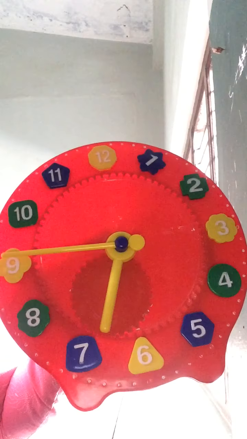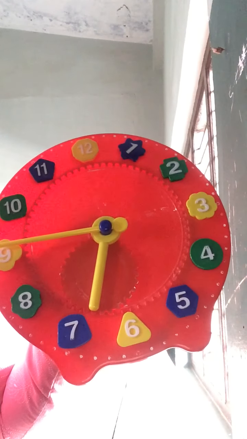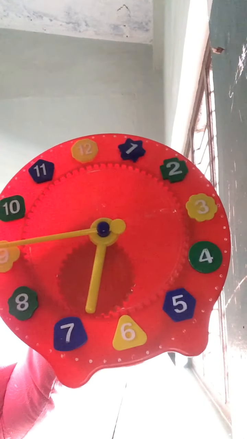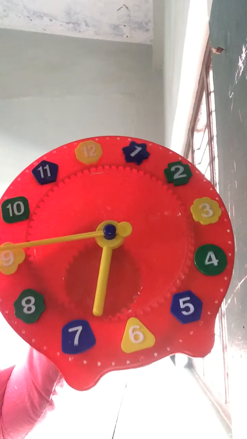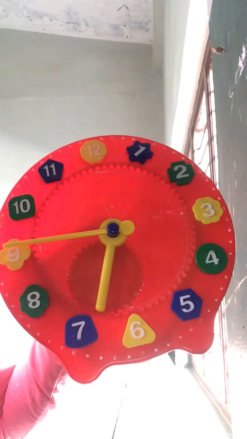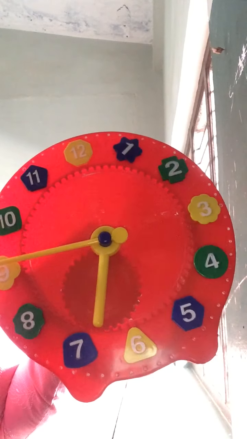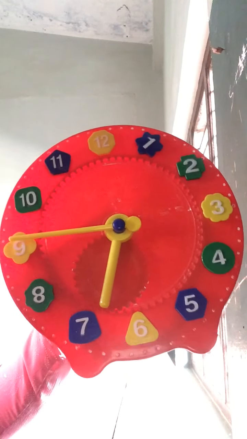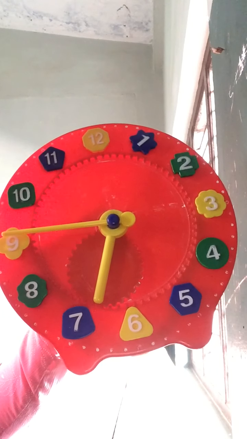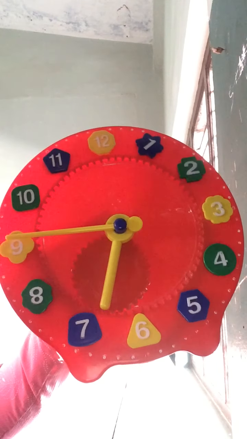15 minutes are there. So if it is 15 minutes to reach 7 o'clock, we can read this time as quarter to 7. Quarter means 15 minutes.